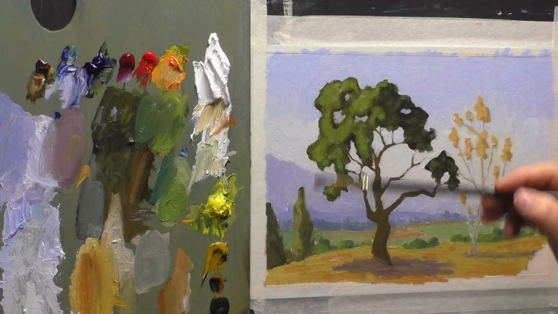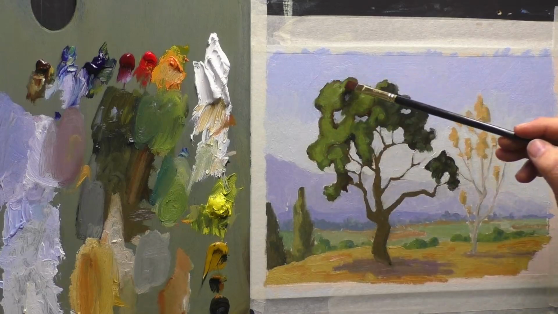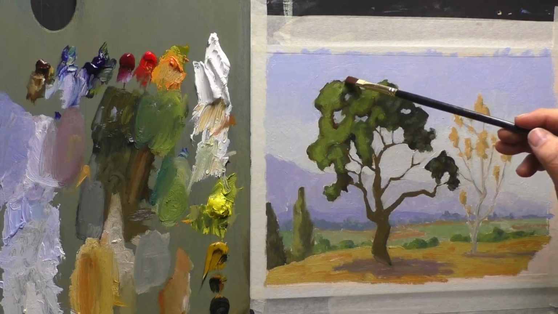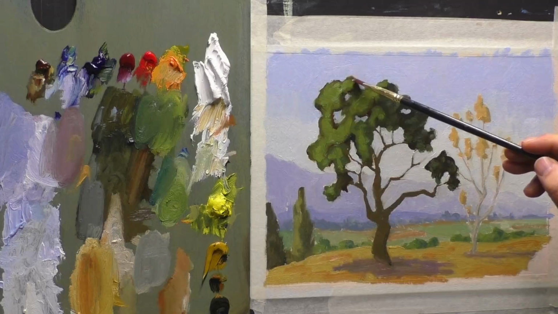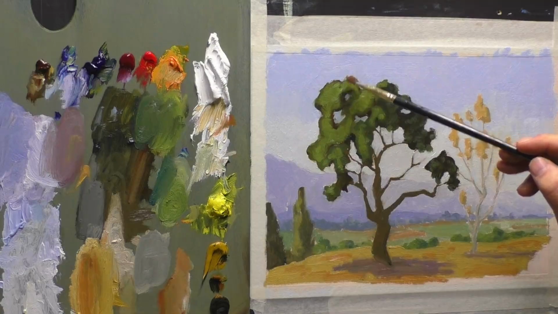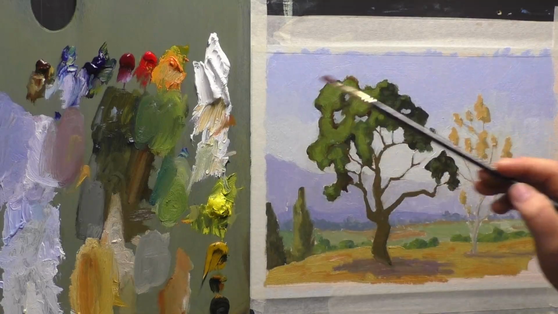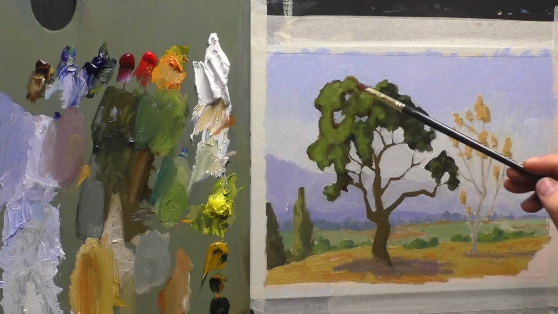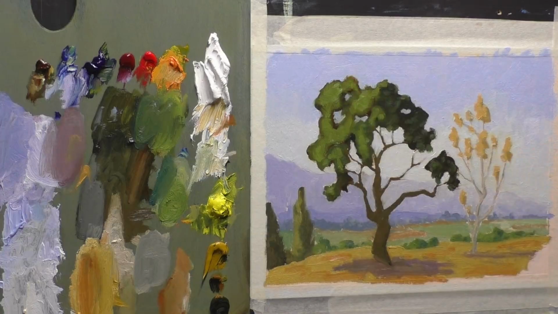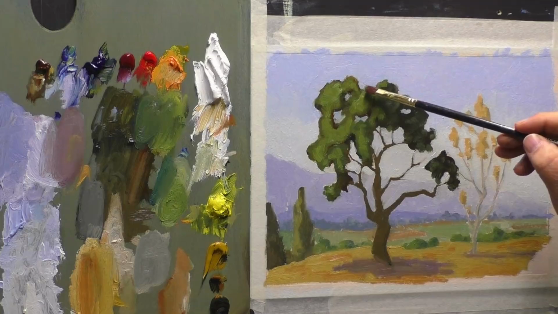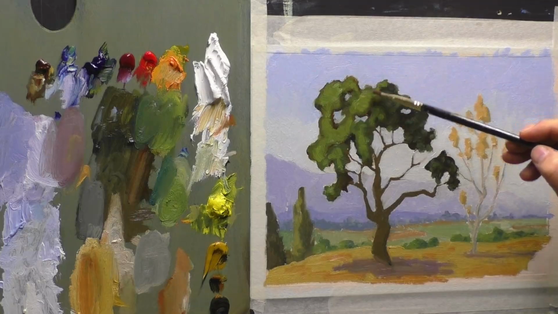Then this one is going to be soft. And this one is going to be soft. This one will be soft.